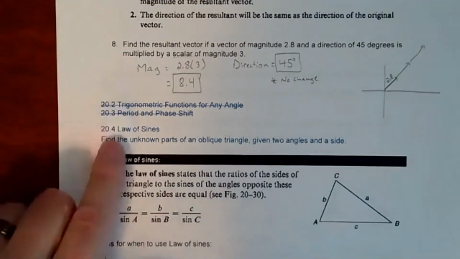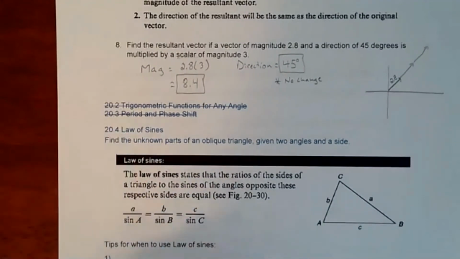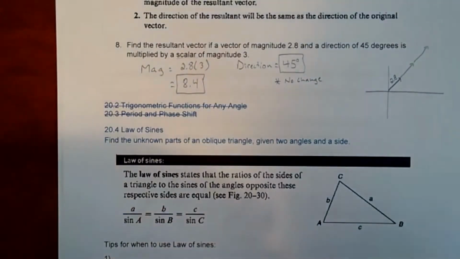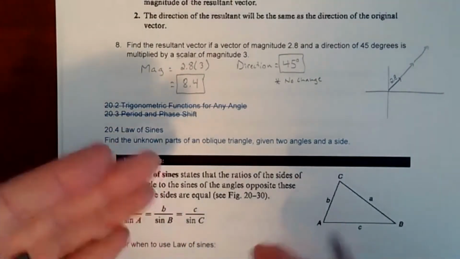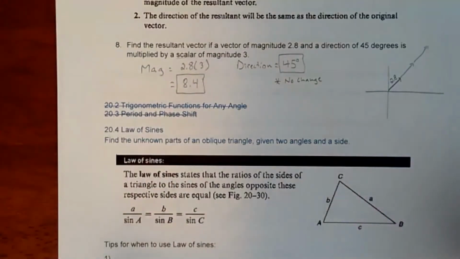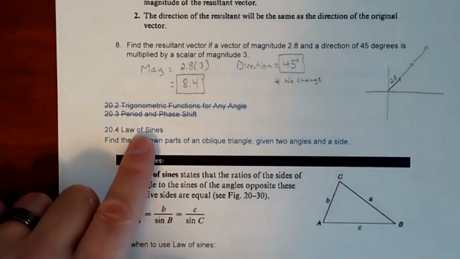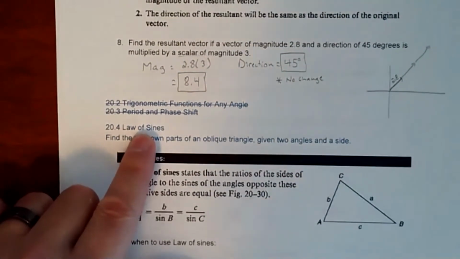Okay. So that finishes the right triangle stuff. The last two sections, 20.4 and 20.5, are your non-right triangles. And there are two ways to solve them, and each problem is going to potentially use one method or another. You can't use both every single time. It's kind of dependent upon what you're given. One is called law of sines, and the other one that we'll do is called law of cosines. The law of cosines we'll do next time.